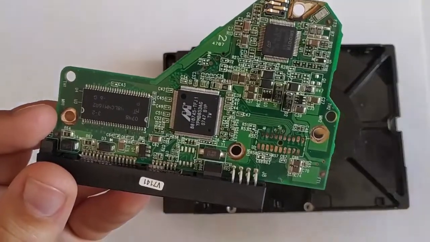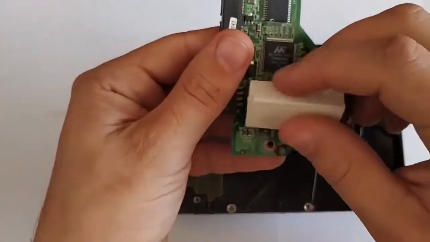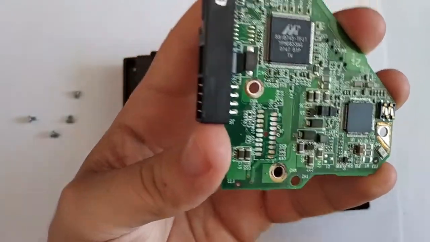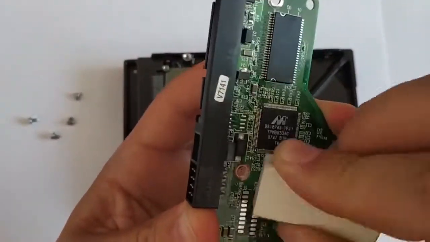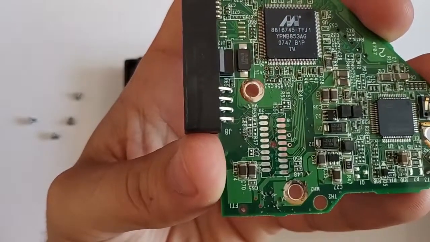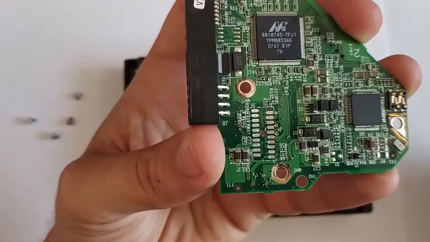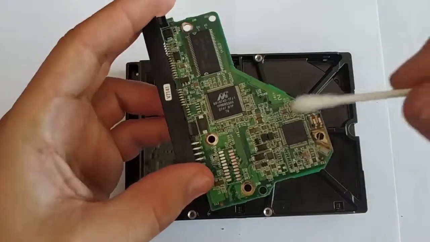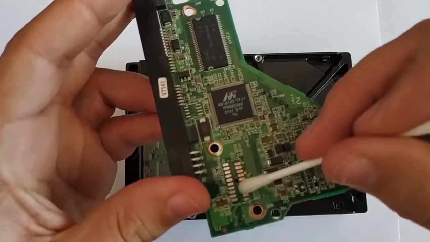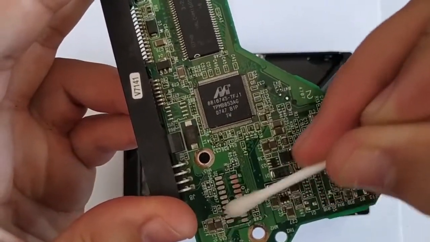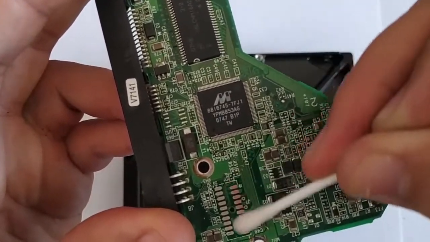To remove this substance, take a rubber and do some careful cleaning moves. If it doesn't help, take some cotton wool and spirit. Moisten the cotton wool with spirit and wipe the contacts carefully. You can even try to wipe the entire board if it's covered in dust. Don't worry, the spirit won't harm the circuitry.